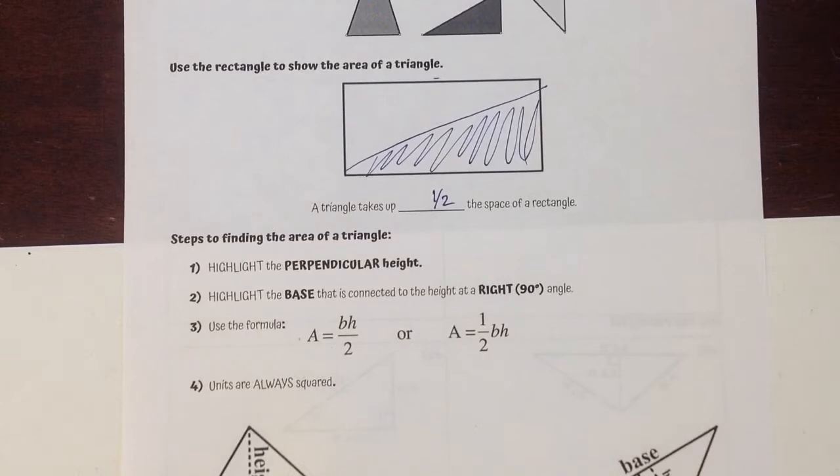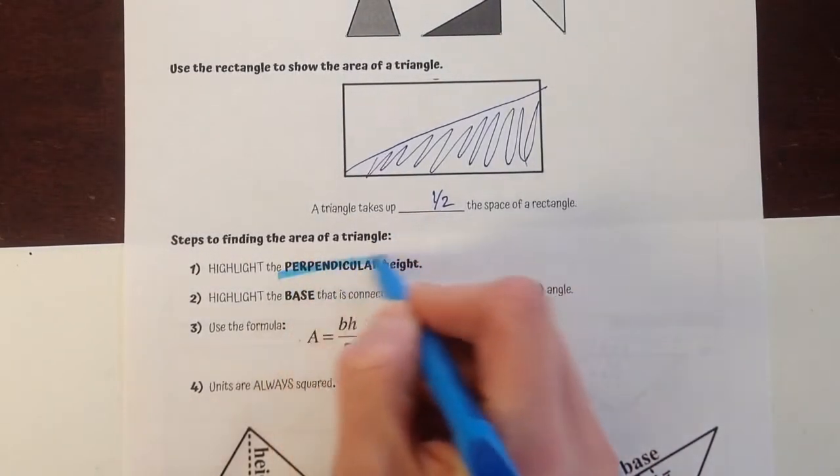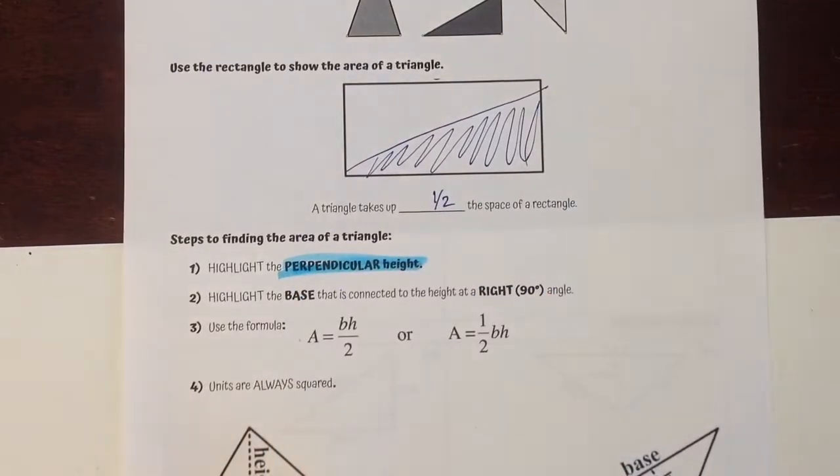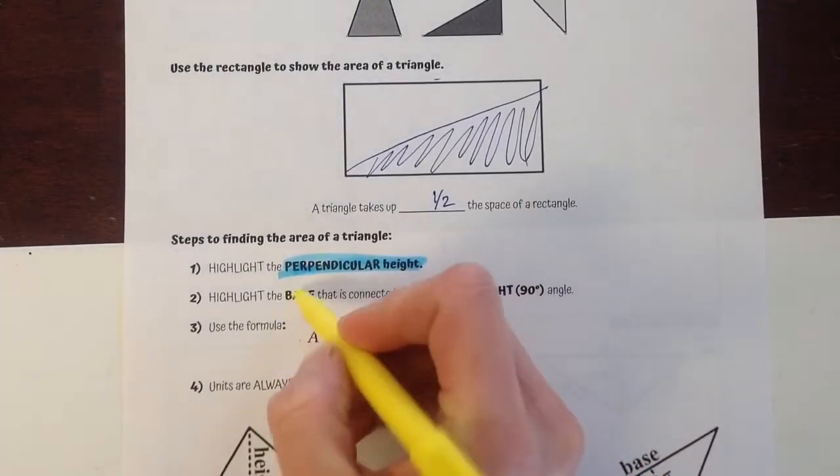So steps to find the area of a triangle. First, you are going to highlight the perpendicular height. You're always going to find the height first. That's the first thing you're always going to do. Highlight the base that's connected to the height at the 90-degree angle, the right angle. And you're always going to highlight that in yellow.